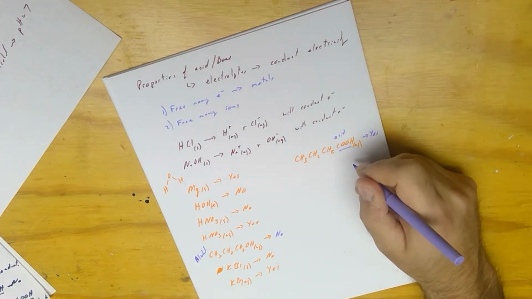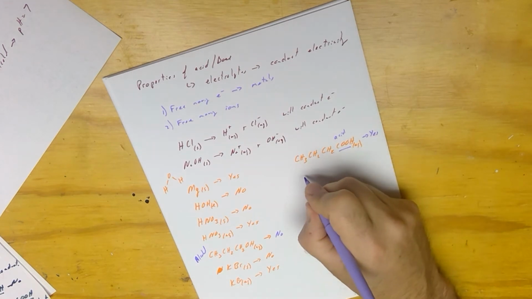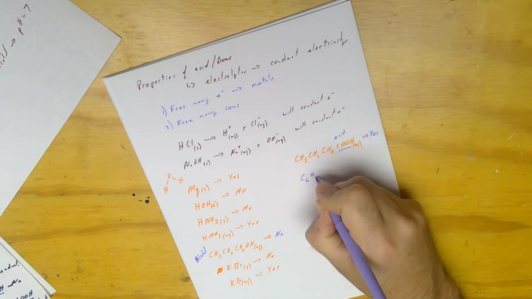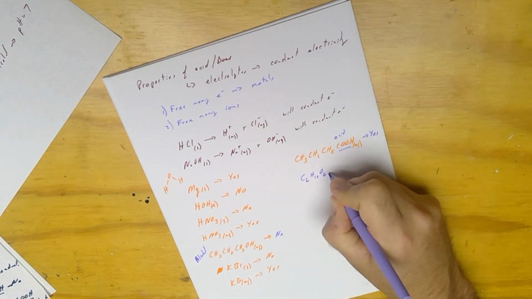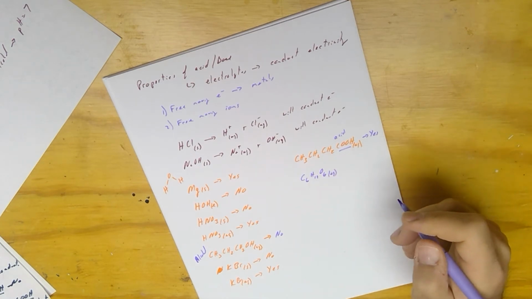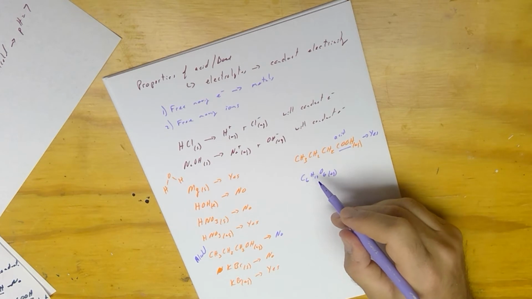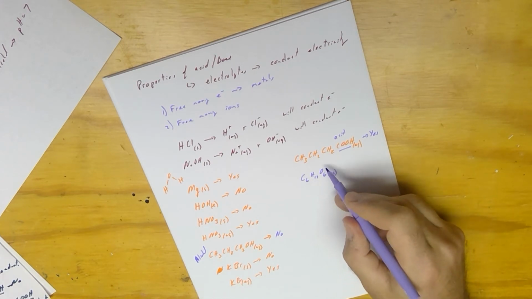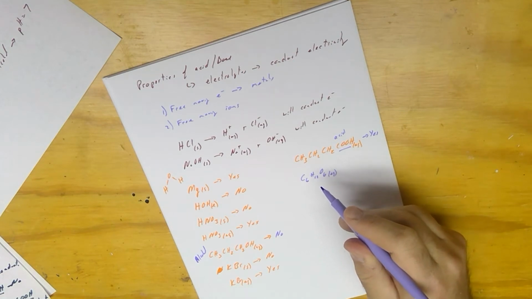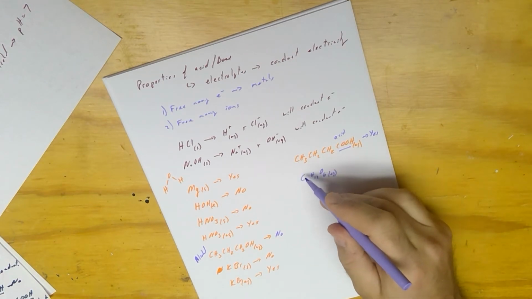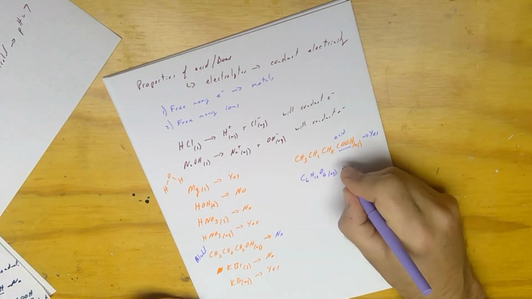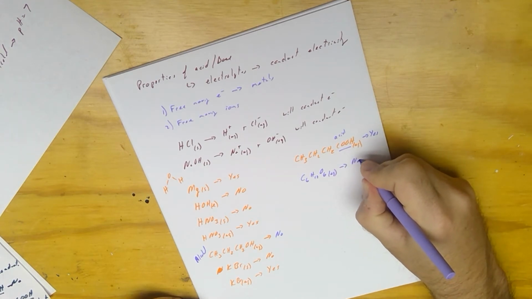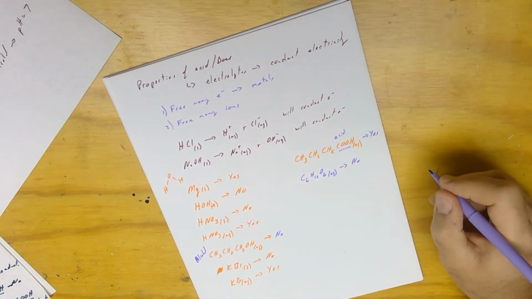Let's see. How about C6H12O6 aqueous? In other words, we're dissolving glucose in water. Will that conduct electricity? Well, glucose is a molecular substance. It will not break up into ions. This will not conduct electricity.